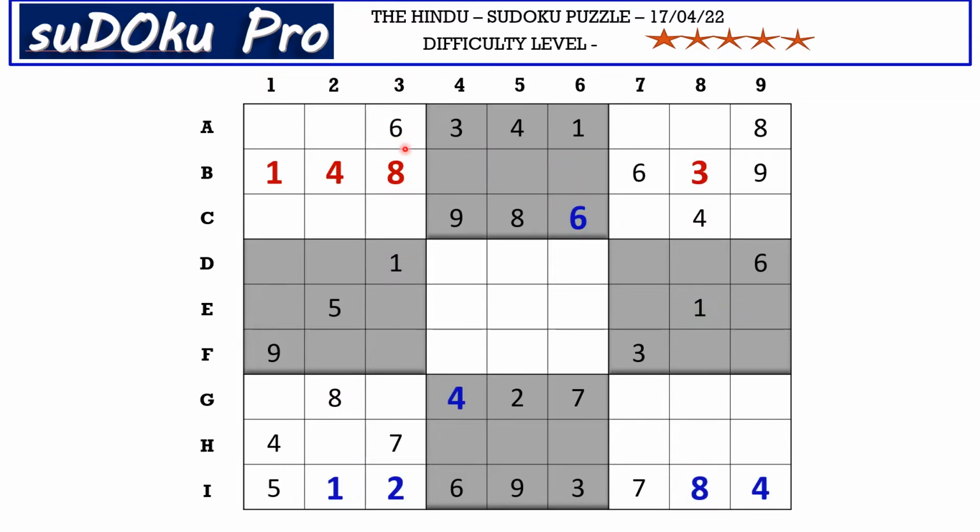Let's try to fill column 3. There are 4 empty cells in column 3. You can see 5 and 9 blocking these two cells. So 5 and 9 has to go in C3 and G3. You already have a 9 blocking here, so C3 takes 5 and G3 takes 9. Now the missing numbers are 3 and 4. There is a 3 blocking from here, so F3 takes 4 and E3 takes 3.